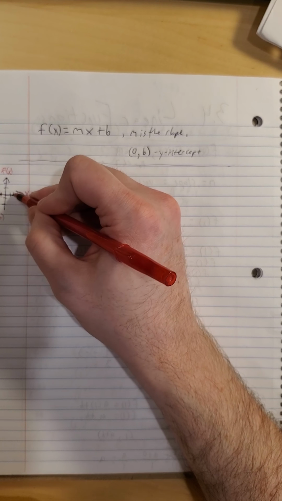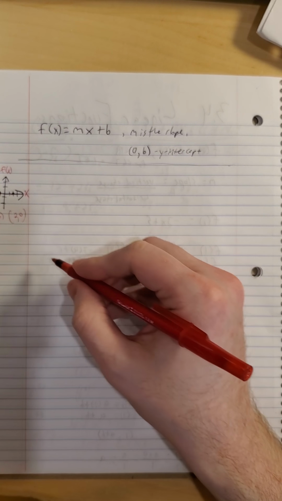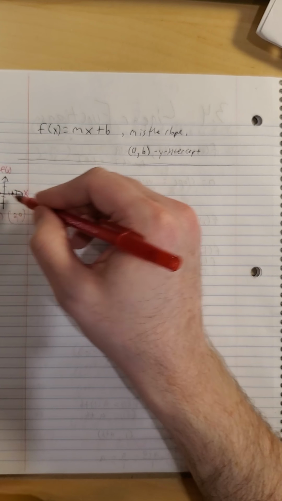Right here we have another x-intercept that's happening at 2, 0. And in general, if I'm on the x-axis, my y-coordinate has to be a 0. So anytime they ask you for an x-intercept, automatically your brain tells you y must equal 0. Or if it's in function notation, we can say f of x equals 0.